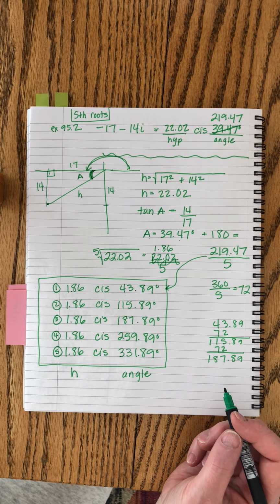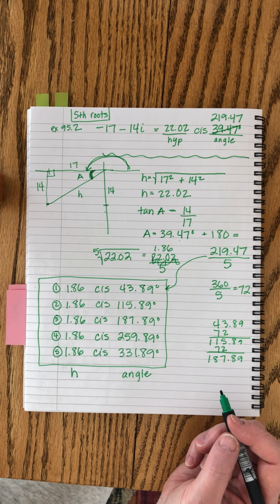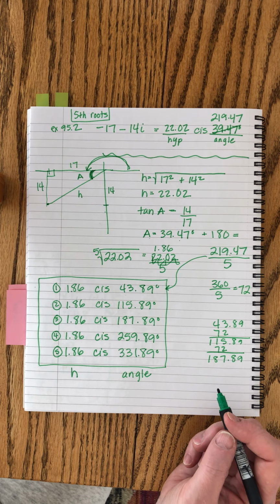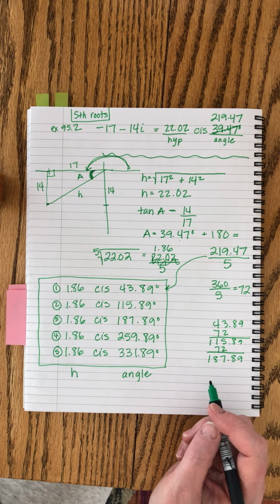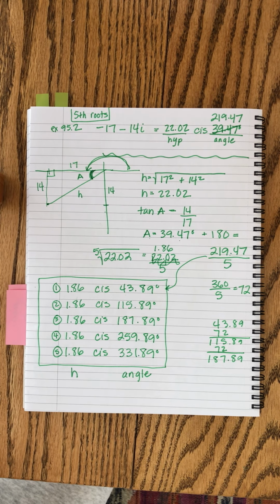Oh my gosh, that was exciting and weird, wasn't it? I hope this makes a little bit more sense. I will definitely have a problem like this on the test. So talk to me, ask me if this is still confusing to you. Great job.